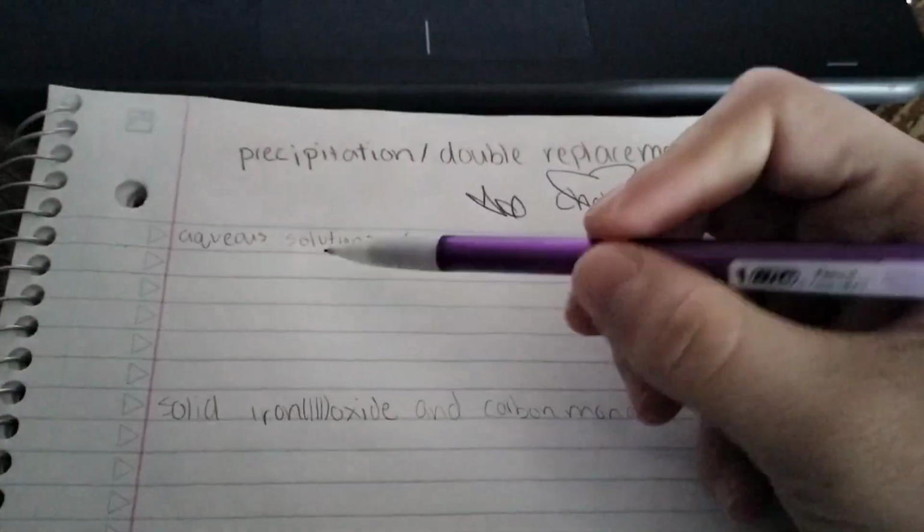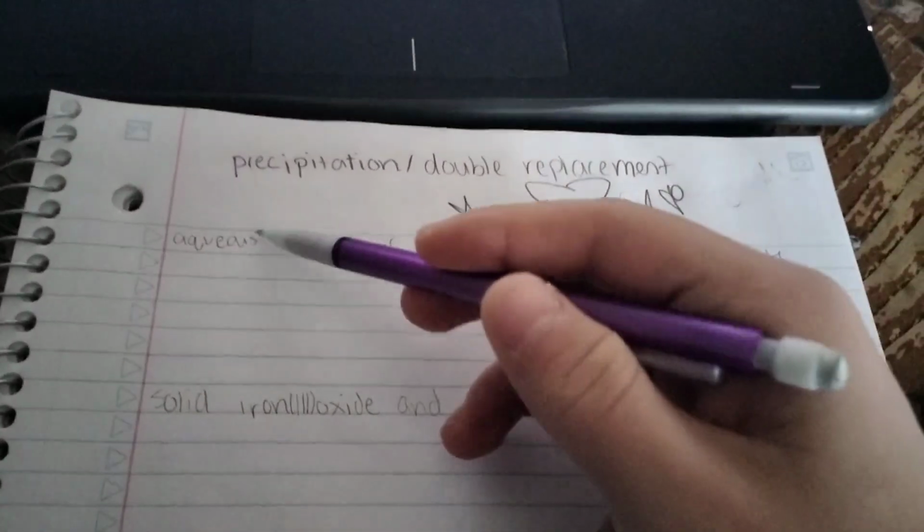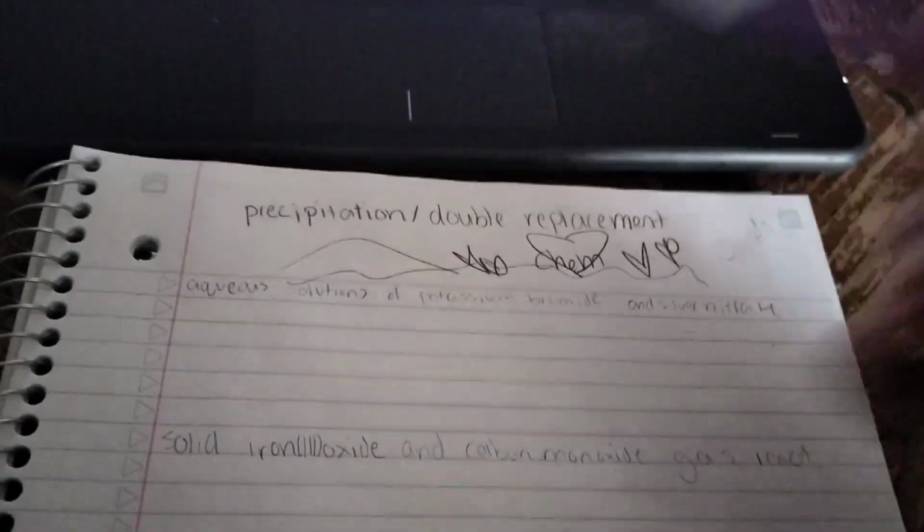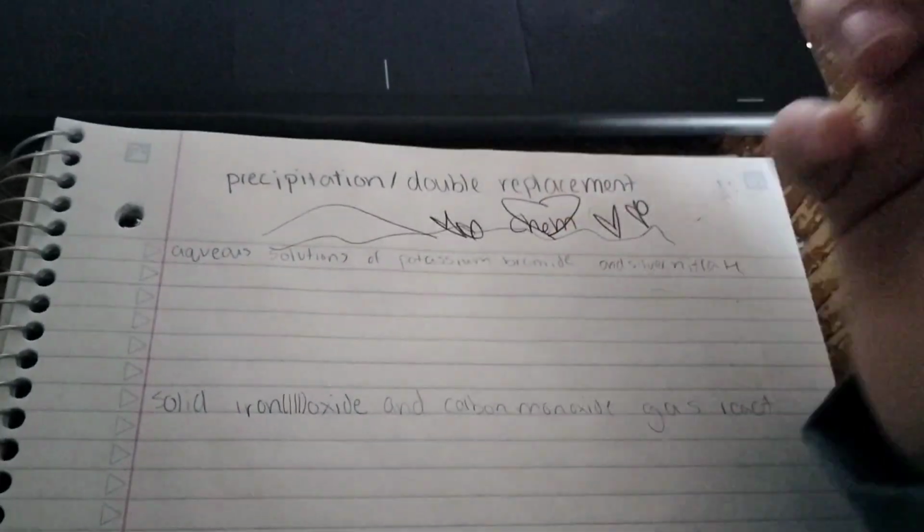Okay, so aqueous solutions of potassium bromide and silver nitrate. So it's already telling us these are aqueous. You don't even have to check. These are aqueous. So let's get started.